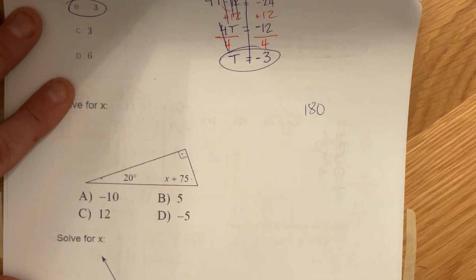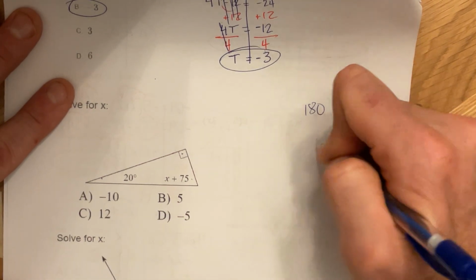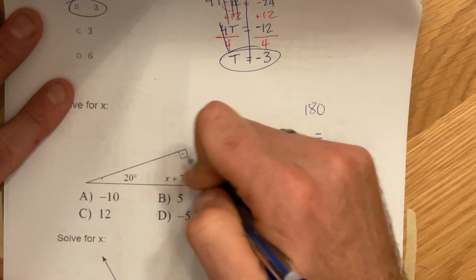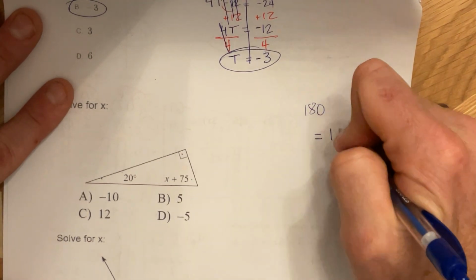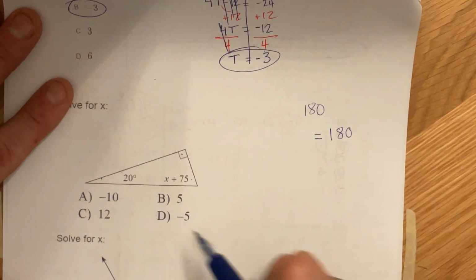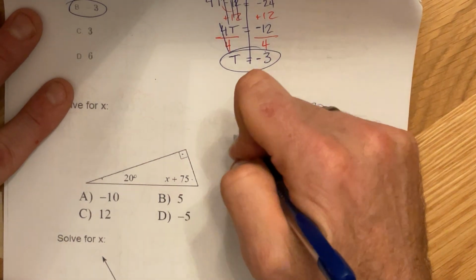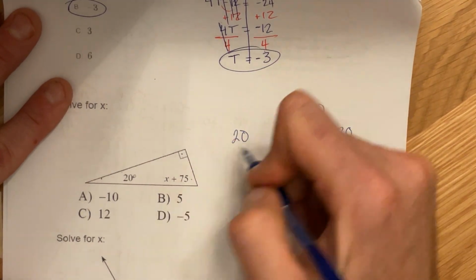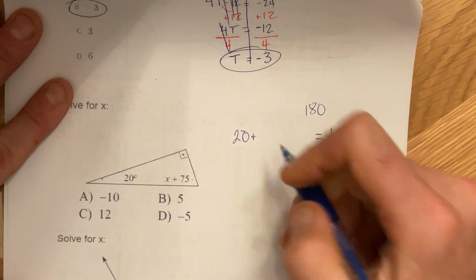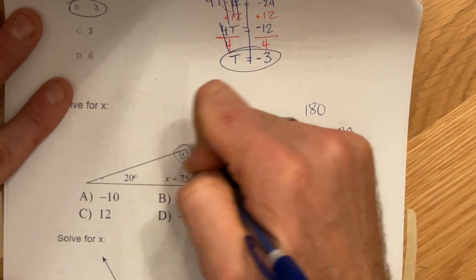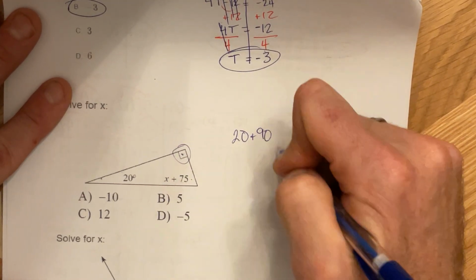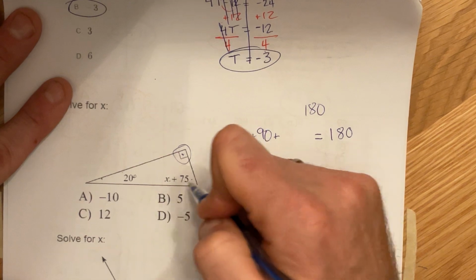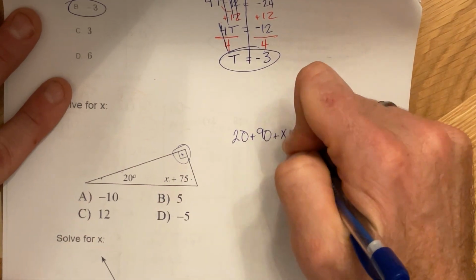The hard thing is to remember how to set it up. It's not even that hard. We know that all of these angles, when I add them together, are going to equal 180. So what equals 180? Well, 20 degrees plus 90 degrees. Remember that little square is our sign for 90. Plus x plus 75. I'm going to write it just as it is.